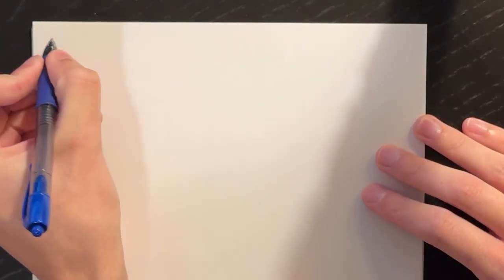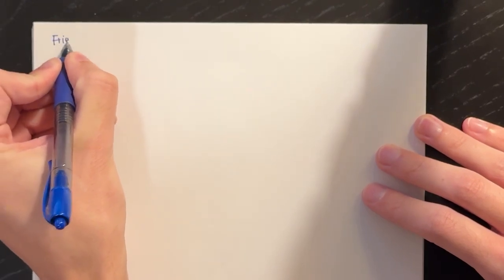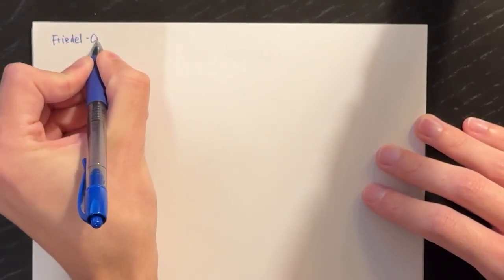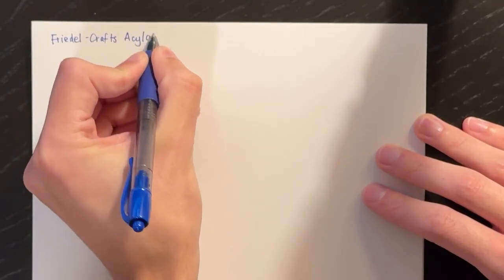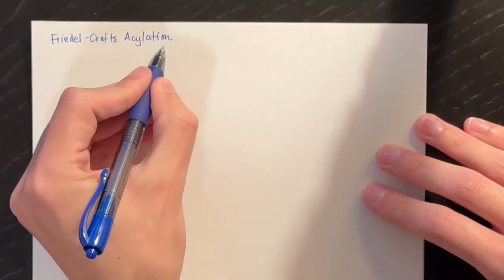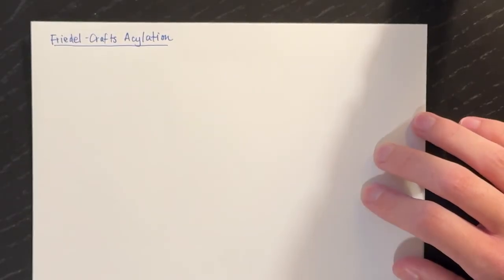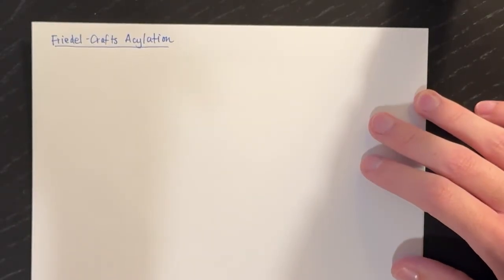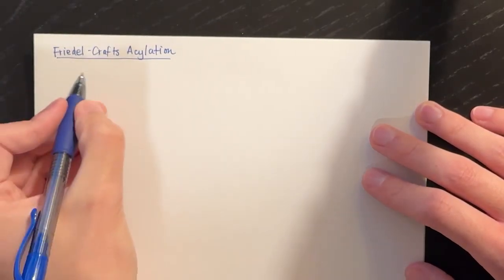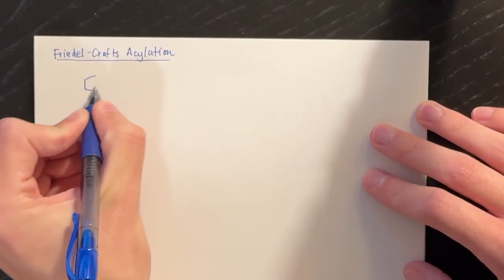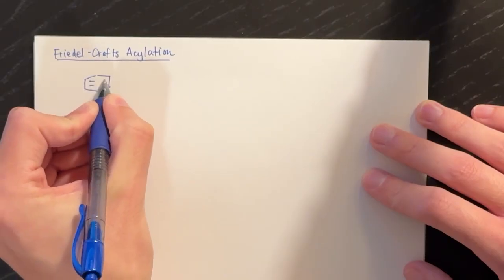Let's see, that was page 4. This is page 5. Okay. Sister reaction, the Friedel-Crafts acylation. Okay, alkylation and acylation are similar but different words, all right? So let's remind ourselves the difference between those two.